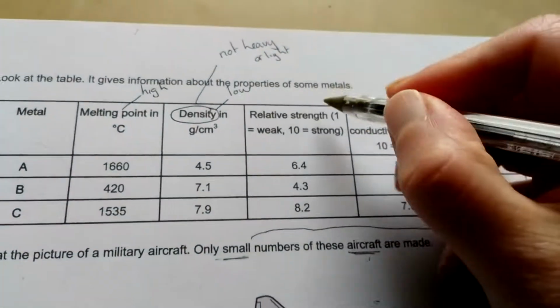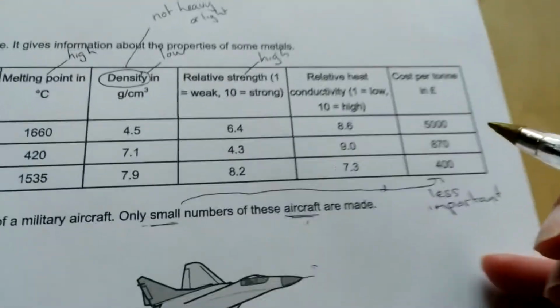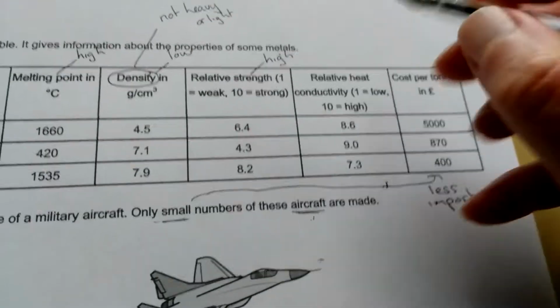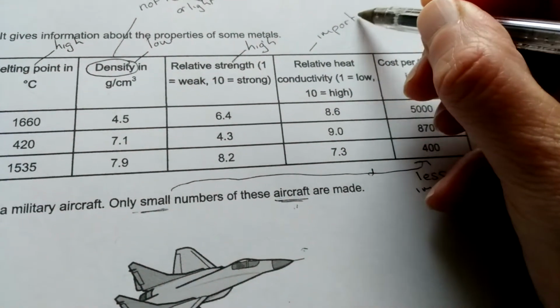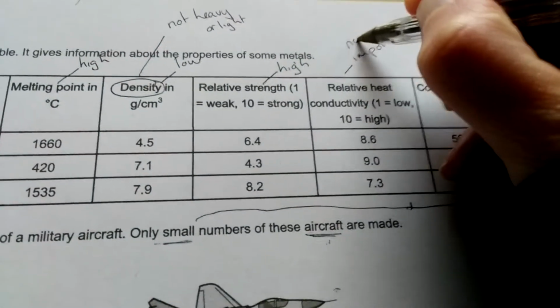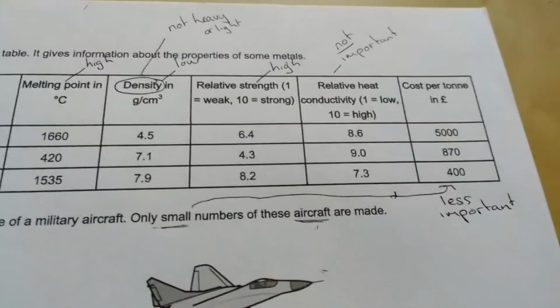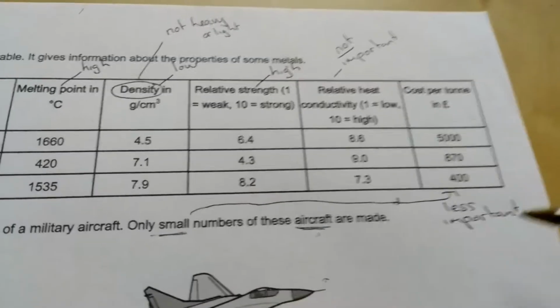Right, relative strength. It's an aircraft, so obviously we want that to be high. Heat conductivity isn't really important for this. If we were making something like a saucepan, then we'd want that to be high. I'm sorry, not important. So if it was a saucepan, we'd obviously want it to be high because when you put your food in the saucepan, you want the heat to travel to it. And the cost, we've already said, is less important.